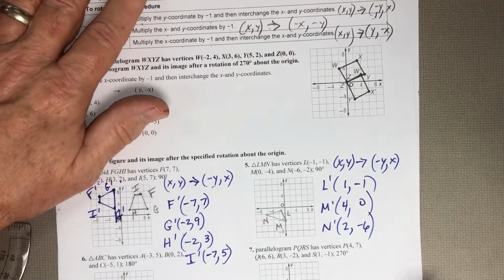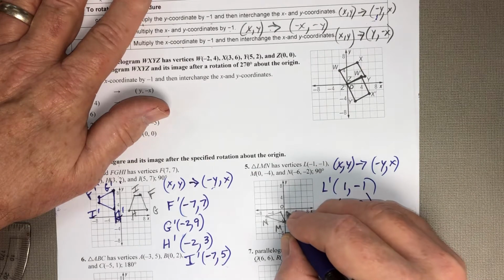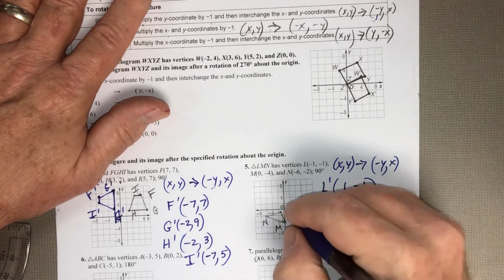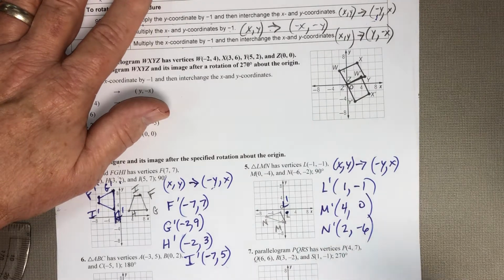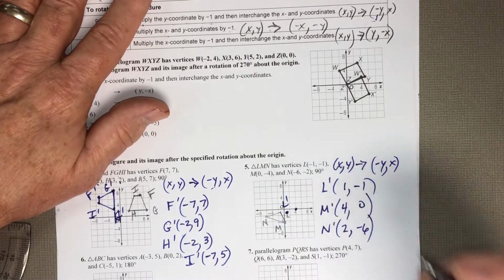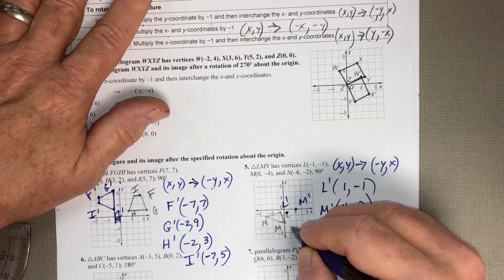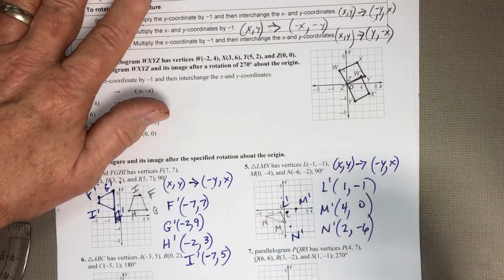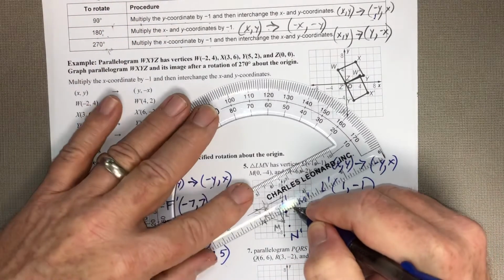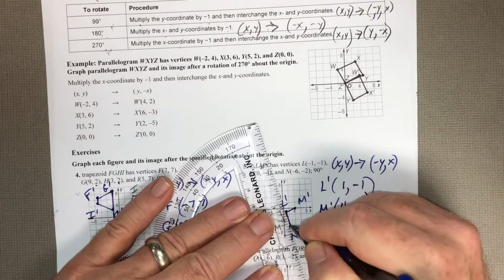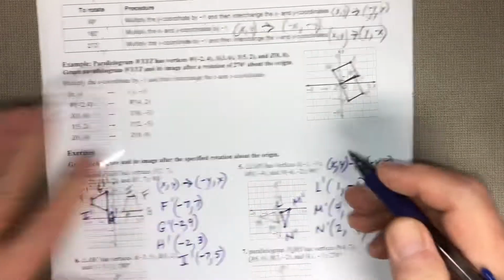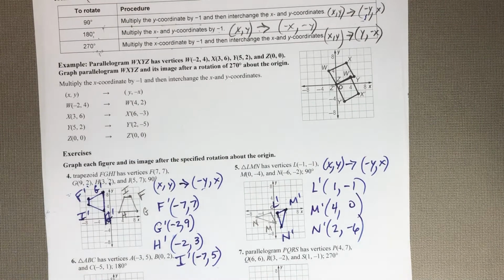I'm now going to plot those points. So 1, negative 1, that's right in the center of that box right there, is L prime. 4, 0 are the coordinates for point M prime, and 2, negative 2, 4, 6 are the coordinates for point N prime. And then we can connect those, in either clockwise or counterclockwise order. It really doesn't matter. And there is triangle L prime, M prime, N prime, which is triangle LMN rotated 90 degrees about the origin.